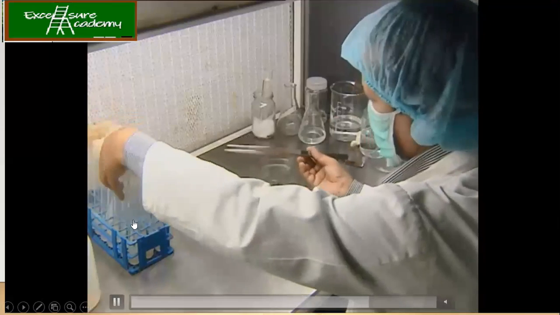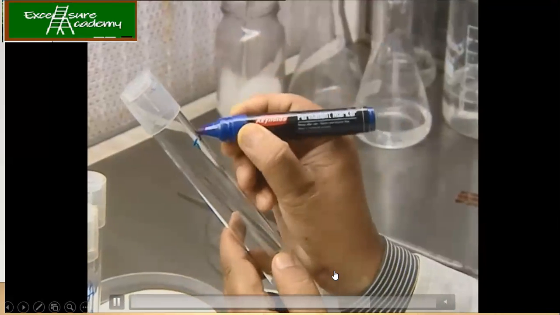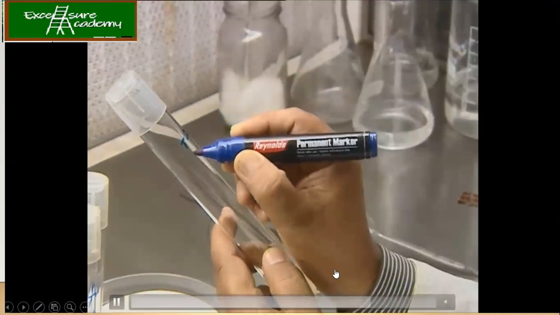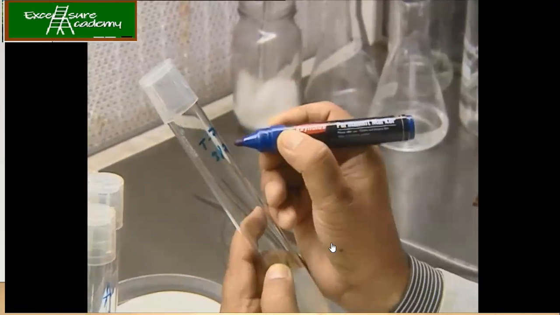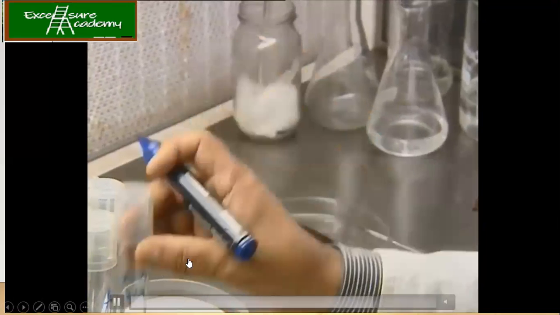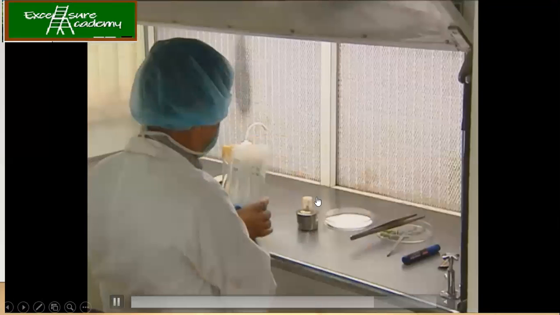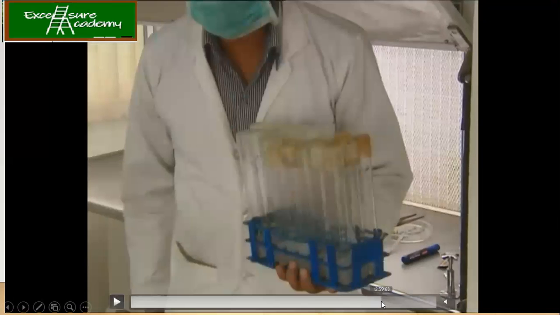Now, these are the media which you have prepared. Solid media it is. Now, label it first. Every time keep your marker ready because you never know when you need it. Don't share it. Put the date and your name also. Then insert the inoculum into the agar media, and take it and put it into the incubator.